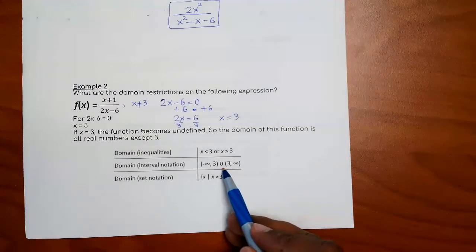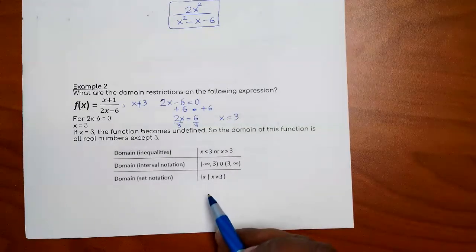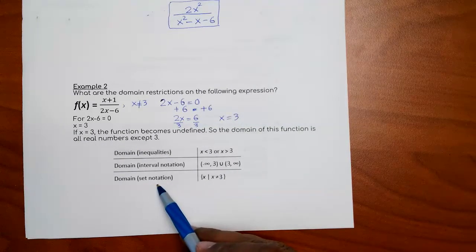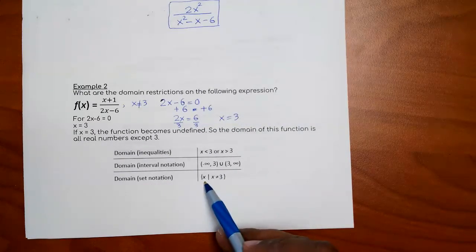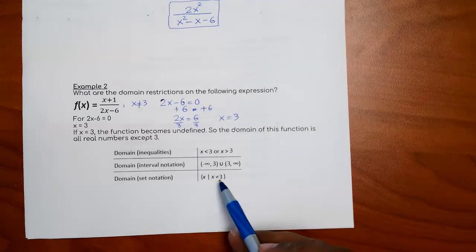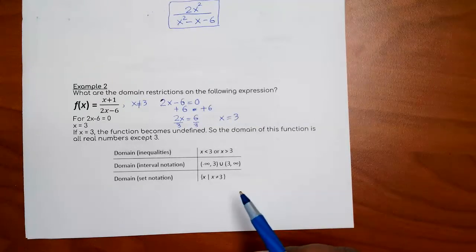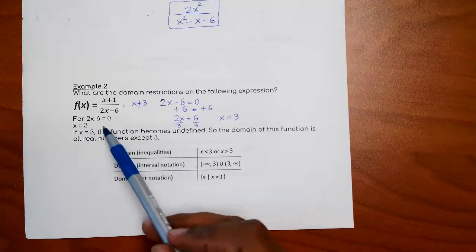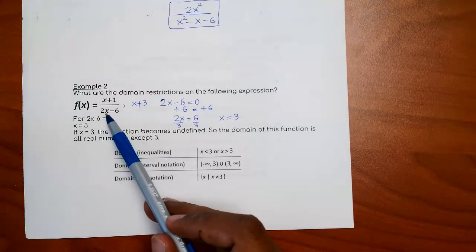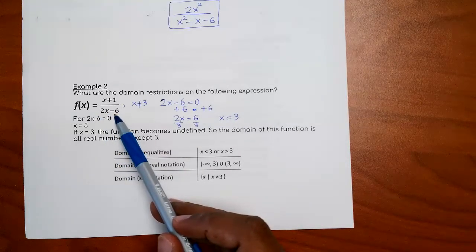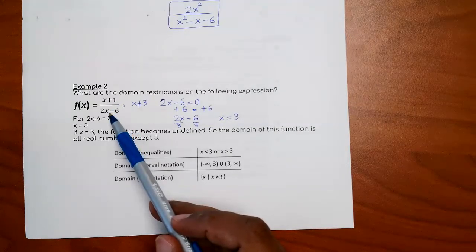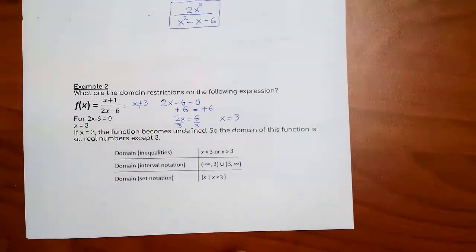Okay, 3 cannot be in the set of your input values. And then the third is called the set notation, where you say that all x when x is not equal to 3. So any real number except for 3. Okay, and you can see that when we have 3 here, 2 times 3 is 6, 6 negative 6 is 0. So you have a 0 in the denominator, so the output value becomes undefined.